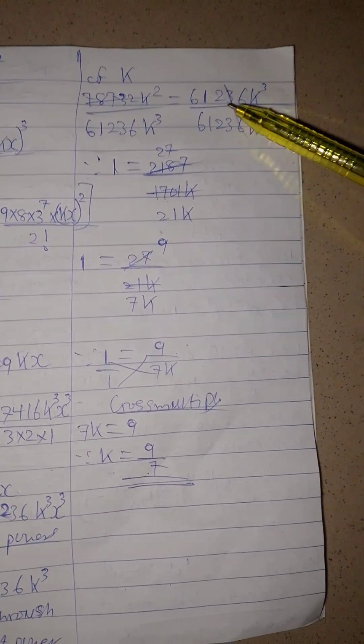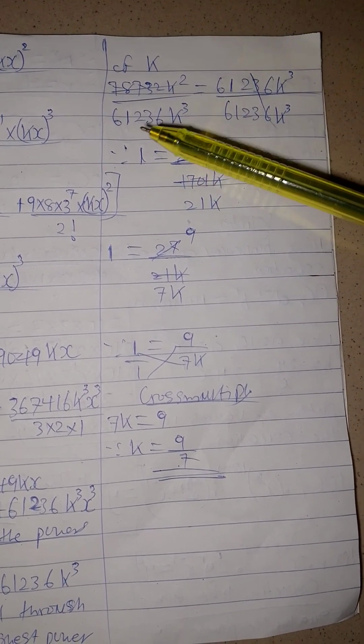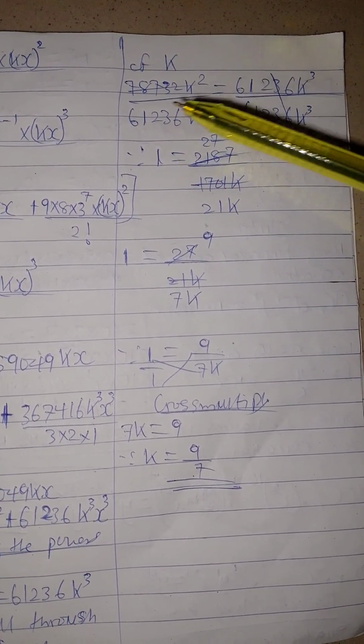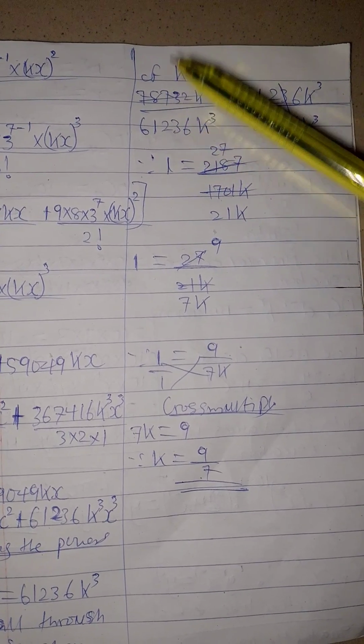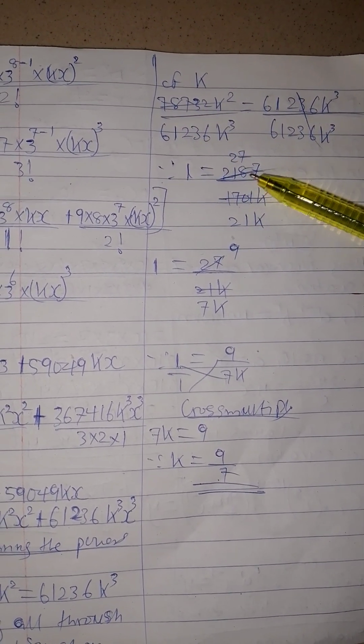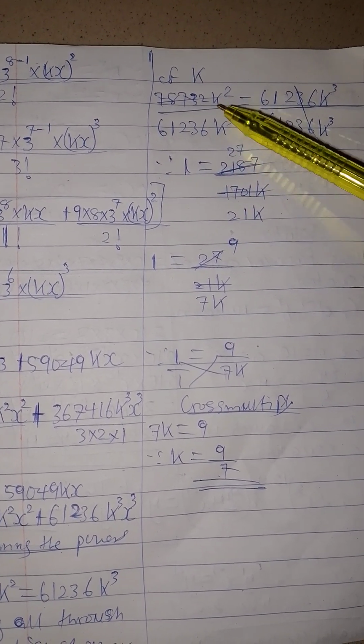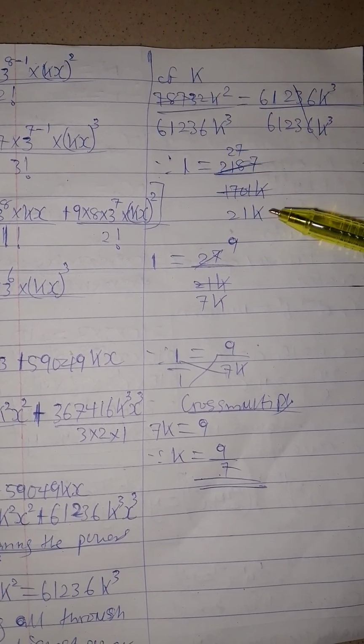Which means that the right side remains only 1, is equal to, now, 78732 divided by 36 will give me 2187 all over 36 divided by this will give me 1701, and k cancels out, remains only k.